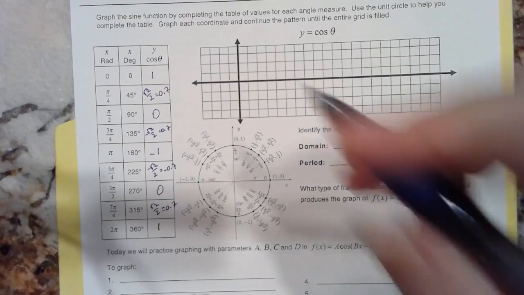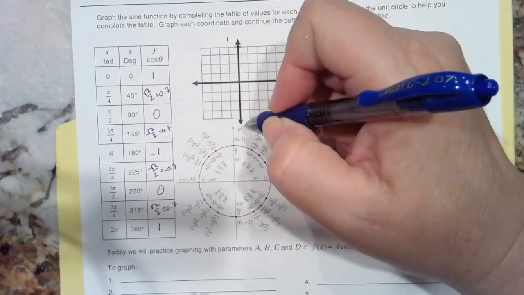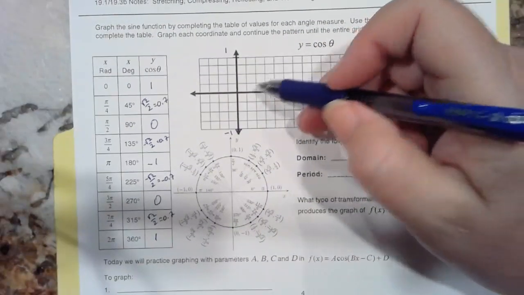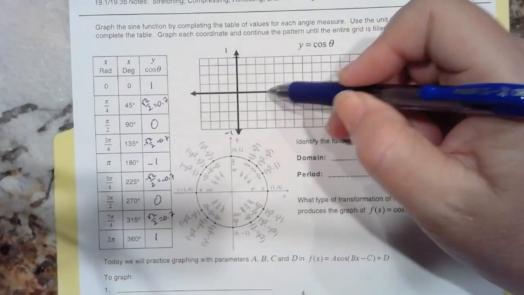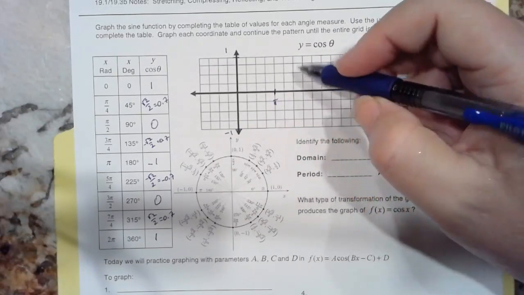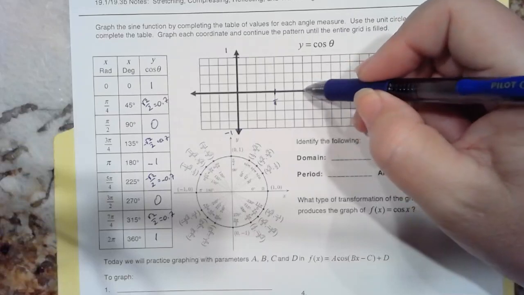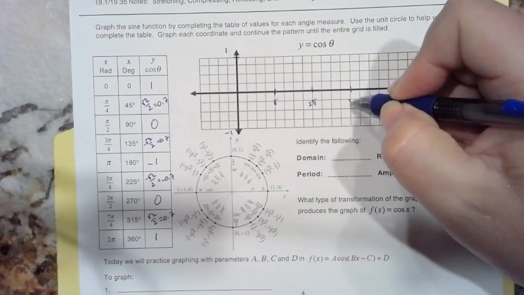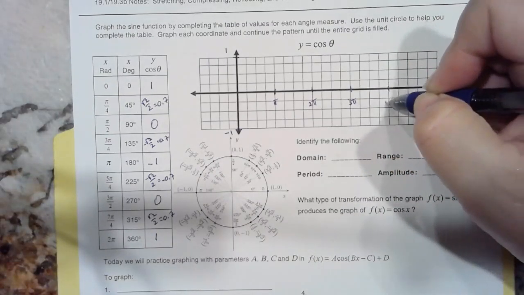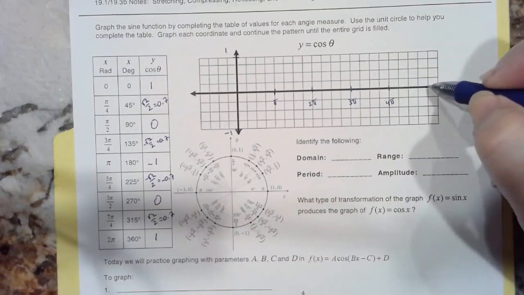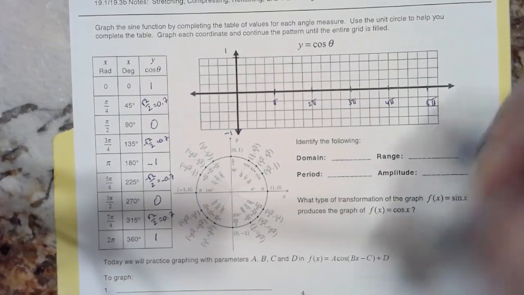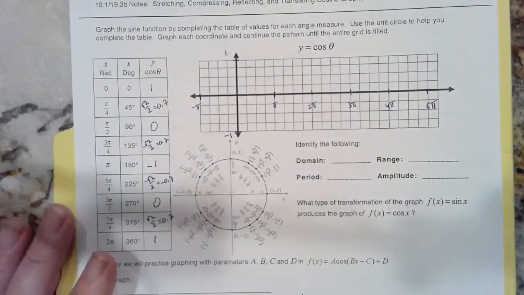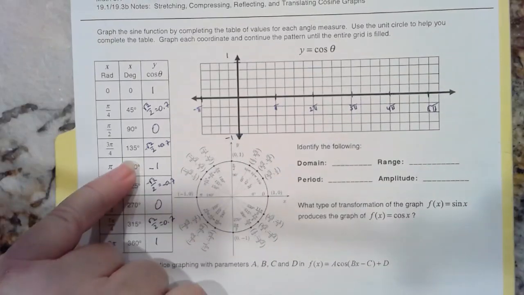Let's graph. The first thing we're going to label is 1, and this one -1, and we're going to count. I'm going to go by 4: 1, 2, 3, 4, this is my pi; 1, 2, 3, 4, this is my 2 pi; 1, 2, 3, 4, 3 pi; 1, 2, 3, 4, 4 pi; 1, 2, 3, 4, 5 pi; and 1, 2, 3, 4, negative pi.